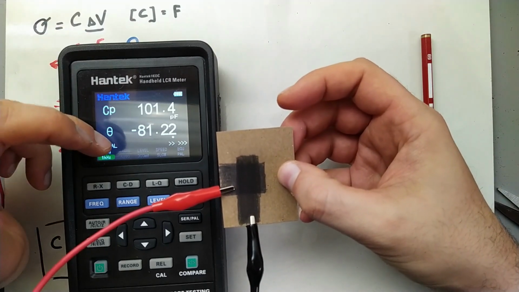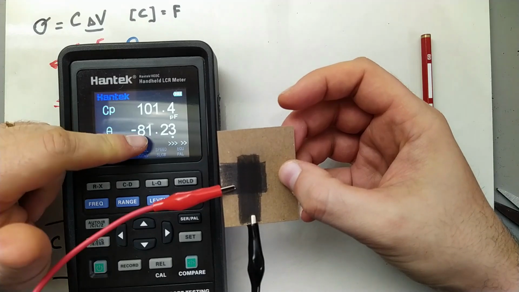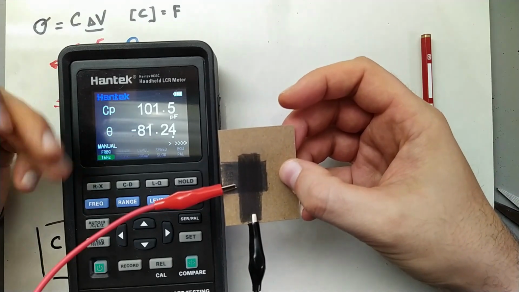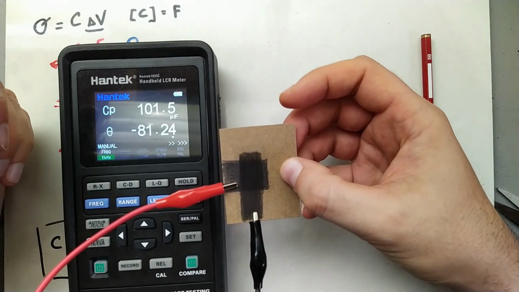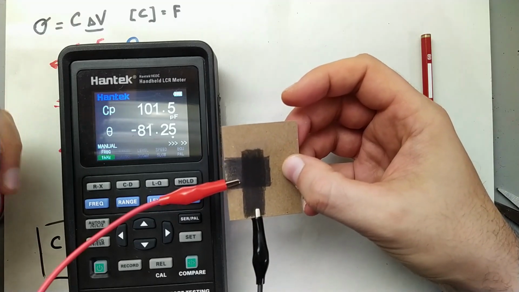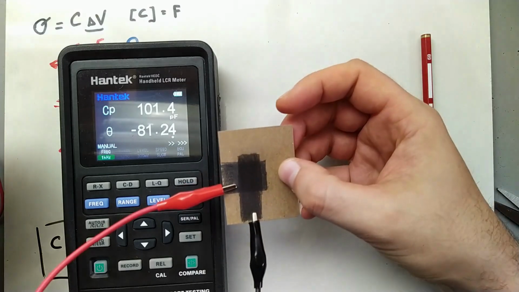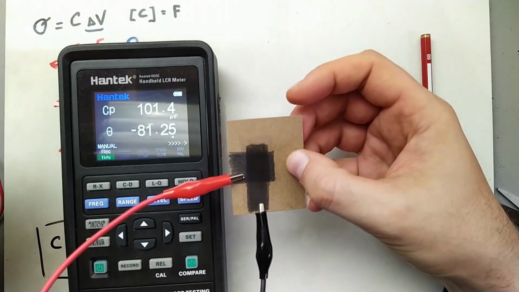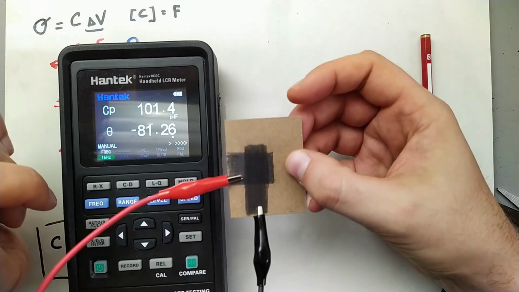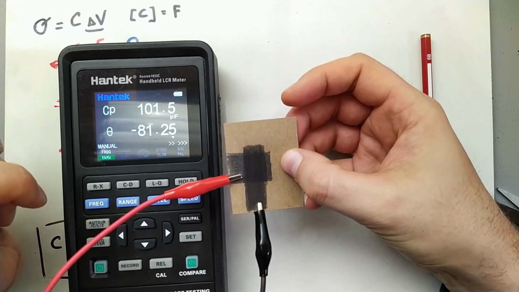So the phase shift between current and voltage is minus 81, which shows that we are close to minus 90, pure capacitance. If we go to lower frequency, probably it would be even closer to 90 degrees. But these questions we will discuss somehow in the future.